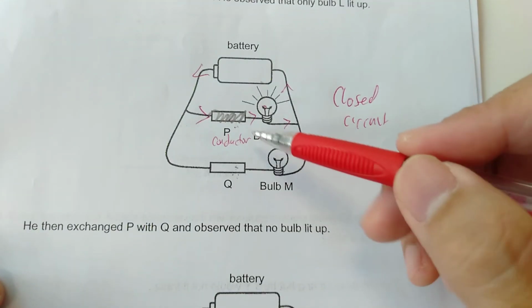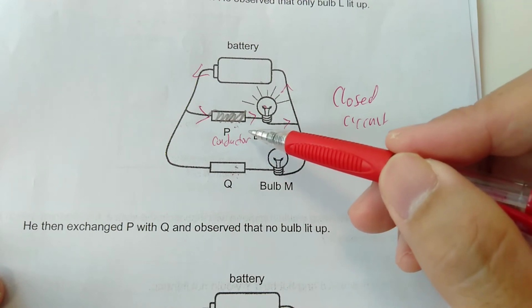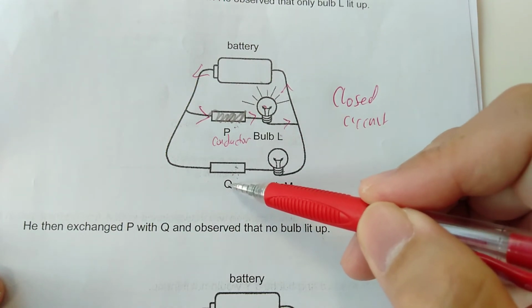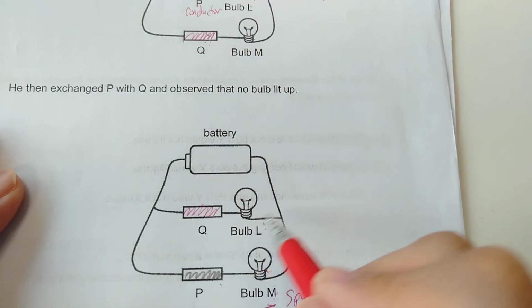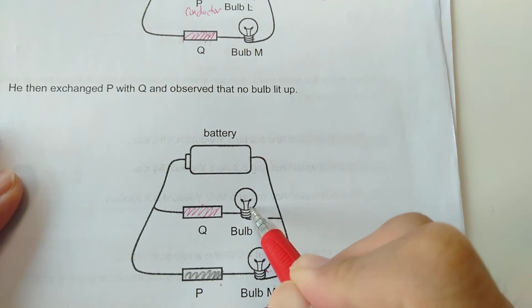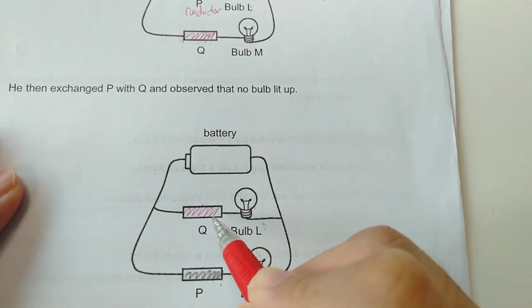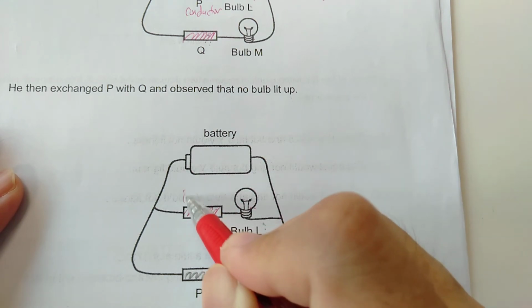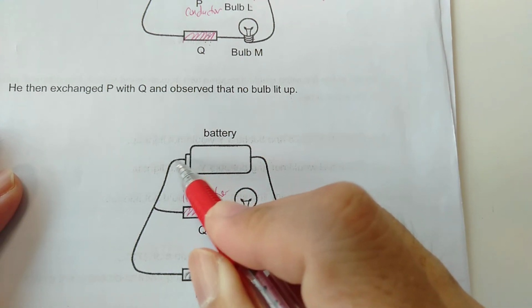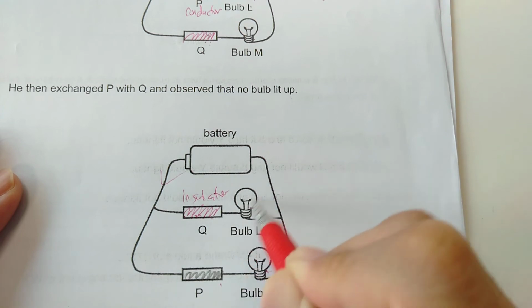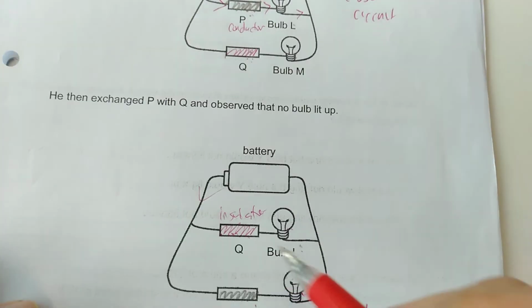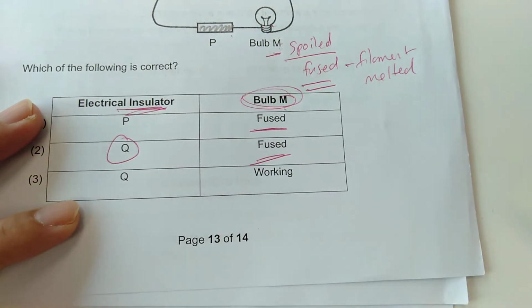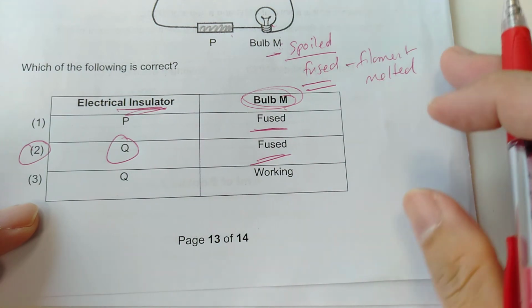So which one is the insulator? I know for sure the conductor is P. Is M an insulator? So when I move M up here, if M is a conductor, this should be a closed circuit and it will light up. Since it didn't light up, and we know that it was working at first, therefore Q must be an insulator. That's why current cannot flow through. So current cannot reach the filament, so the bulb didn't light up. So therefore, Q is the insulator. The answer here is number 2 for question 16. Okay, 2 more questions hanging there.